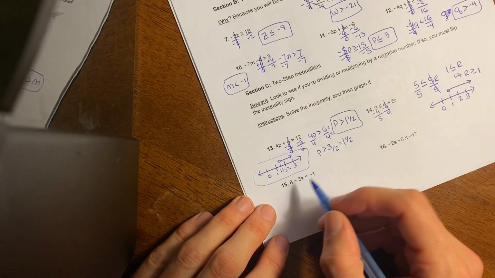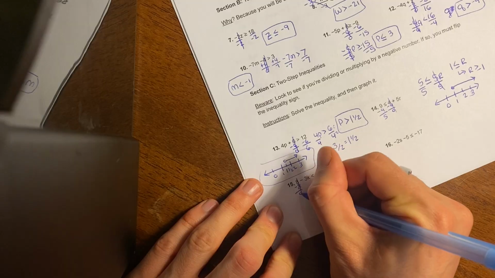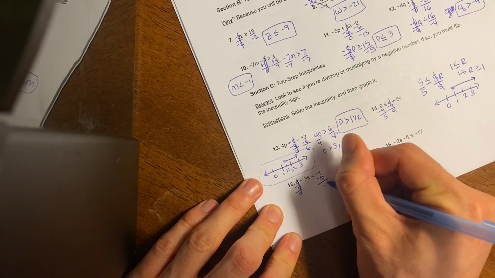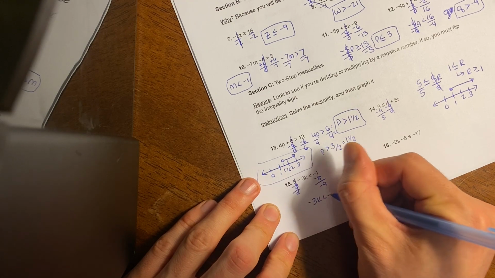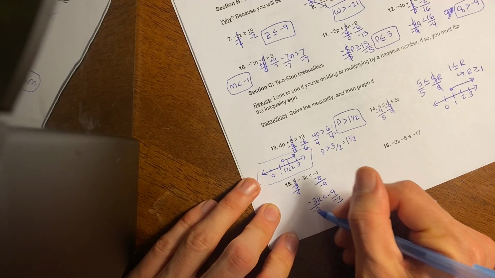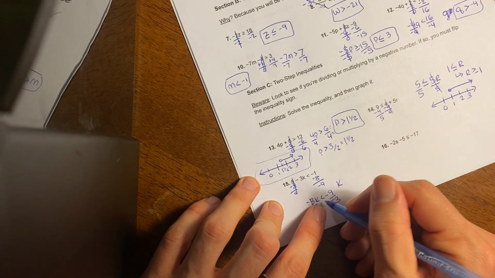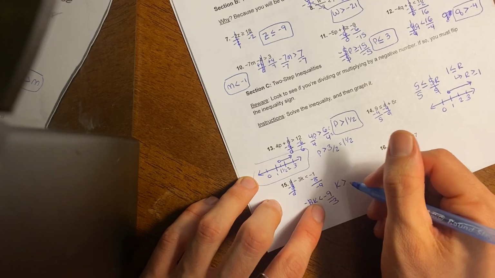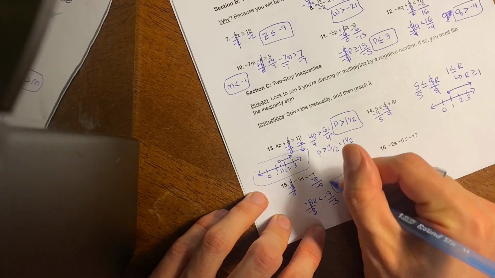Carrying on, we have 8 minus 3k. Let's subtract 8 to get it off on this side. That will get us -9. I'll rewrite that for us. So -3k is less than -9. I need to divide by -3. Uh-oh, -3. Do you hear what I'm saying? -3. So that means we need to flip this sign. So instead of being less than, it becomes greater than 3. So that's part of my answer.